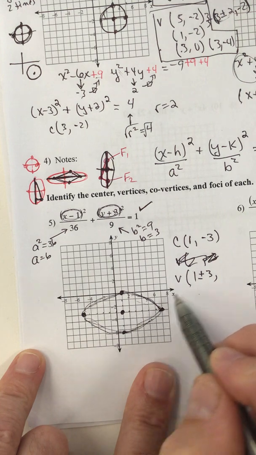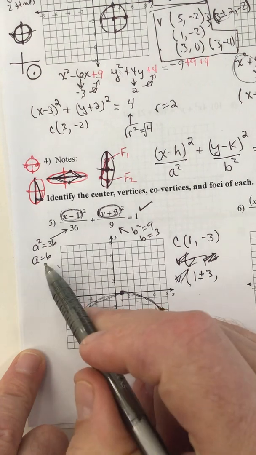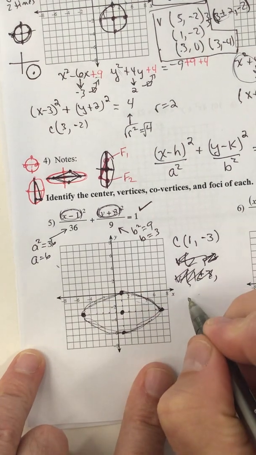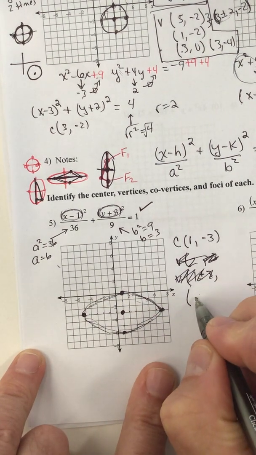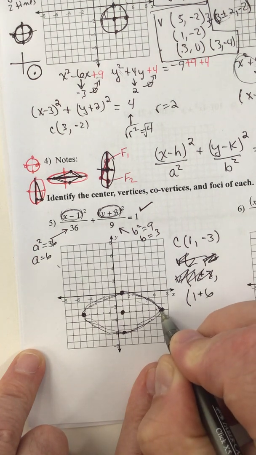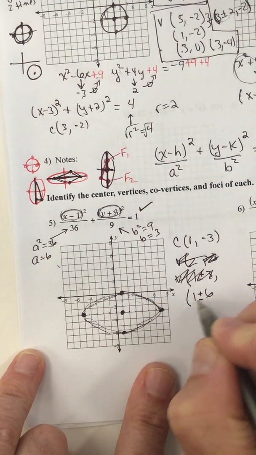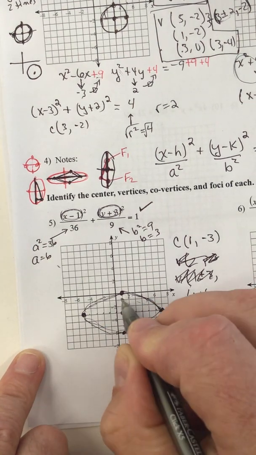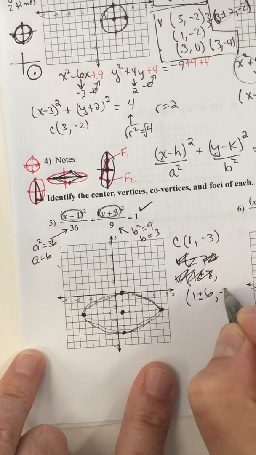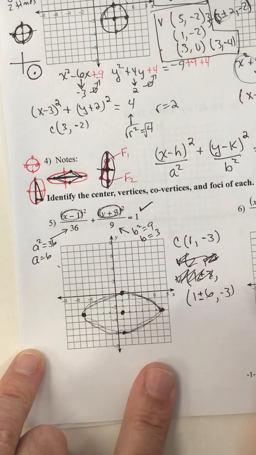Not 3, sorry, that one was 6. So going sideways, we went sideways 6. We started at 1, and then we went plus 6. That's this one. Then we started at 1, and we went minus 6. So you can call that 1 plus or minus 6. One of them is 7, down 3, and the other one is 1 minus 6, that's negative 5, down 3.